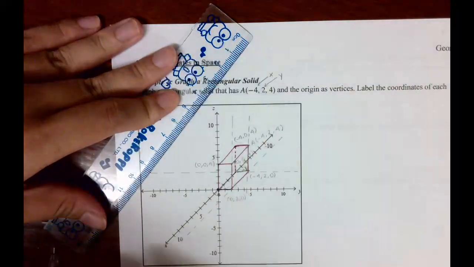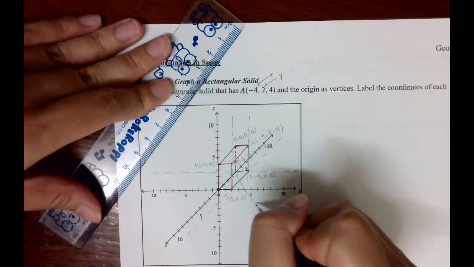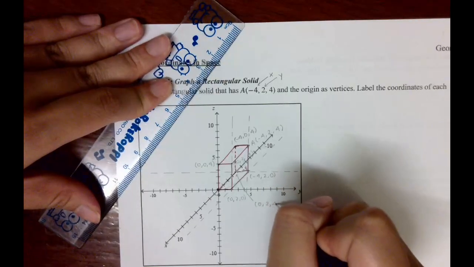Okay, and then this one here, getting a little blurry. That point here is 0, 2, 4.